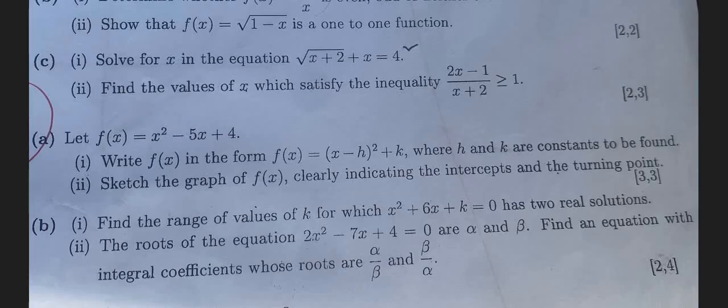Then number 1C, they are saying solve the equation. This is the equation given here. Then number C2, they are saying find the values of x which satisfy the inequality. This is what you have. So you just look at the marks that are given. This requires less attention because this is just 2 marks, the first one. The second one needs a lot of attention because that's a 3 marks question. So we'll start with the first one.